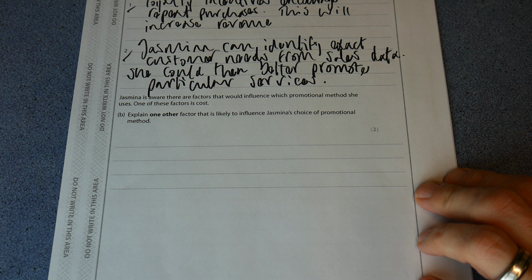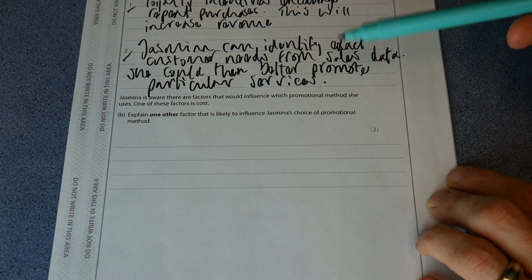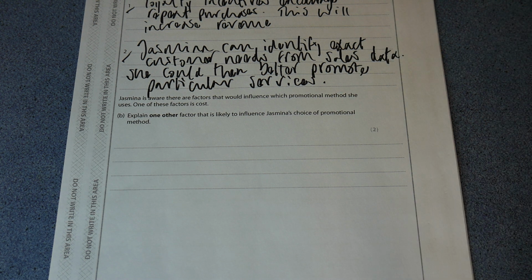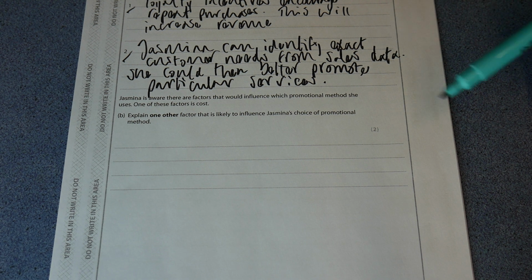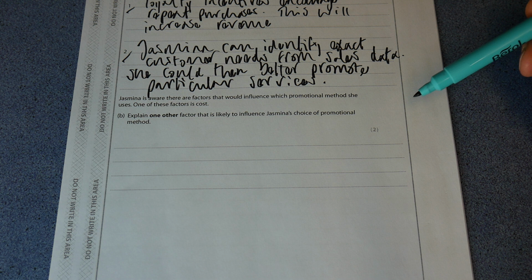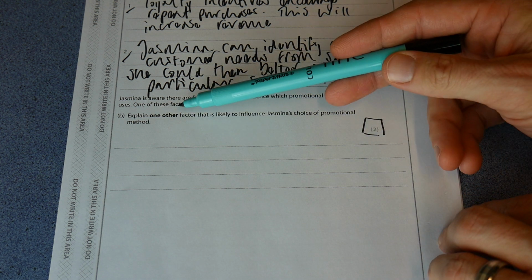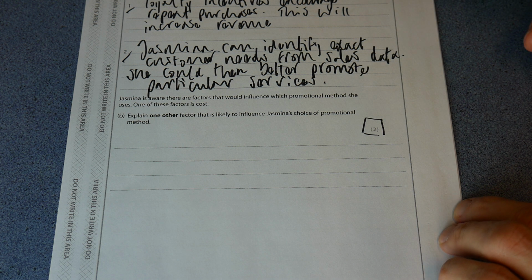So let's now move it on, and we're on to 6B. So Jasmina is aware that there are factors that would influence which promotional method she uses. One of these factors is cost. Explain one other factor that is likely to influence Jasmina's choice of promotional method. Okay, so 2 marks available, so we've got to identify it and we've got to explain it very briefly. So what could we focus on?